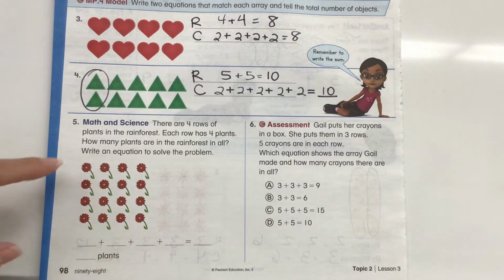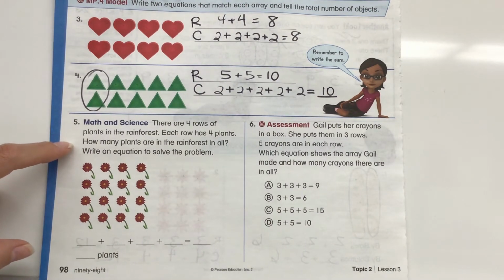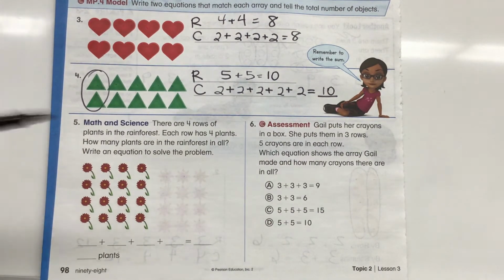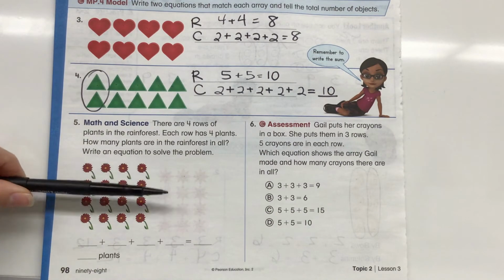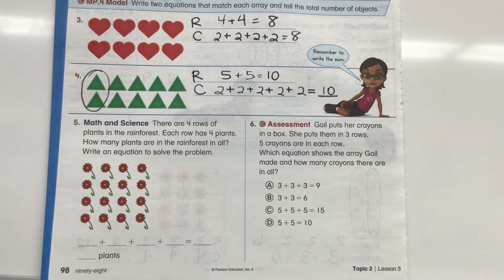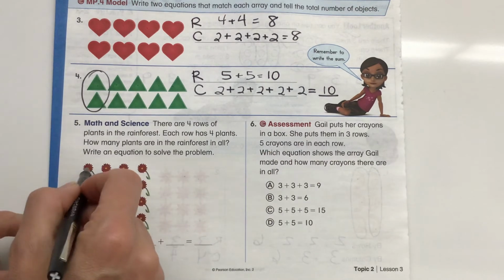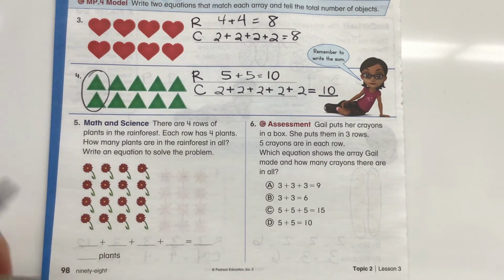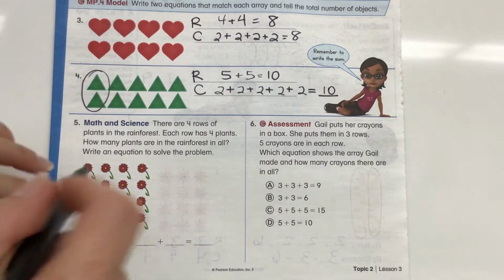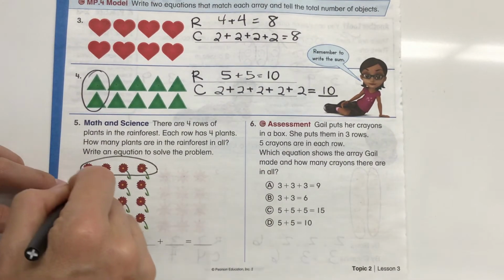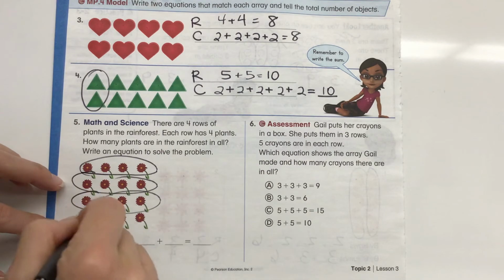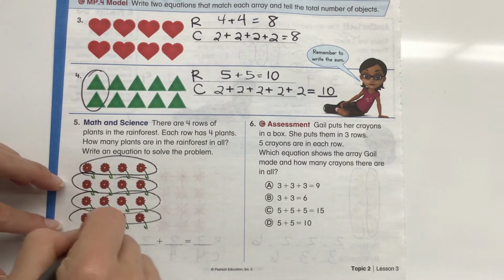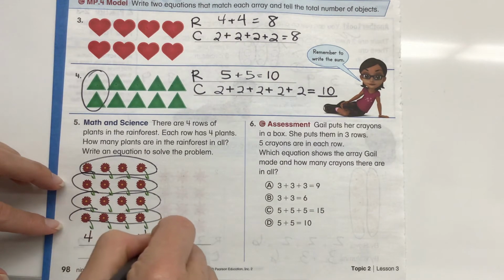All right, let's take a look at this. Math and science. There are 4 rows of plants in the rainforest. So let's check that. Yep, 1, 2, 3, 4. Each row has 4 plants. Let's check it. 1, 2, 3, 4. Yep. How many plants does the rainforest have in all? Write an equation to solve the problem. Well, I'm going to do 4 plus 4 plus 4 plus 4.